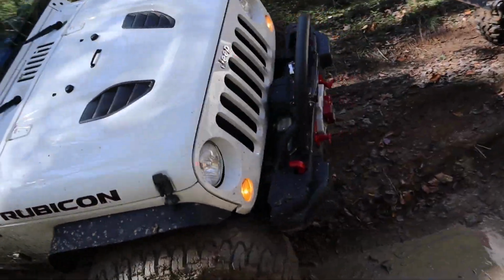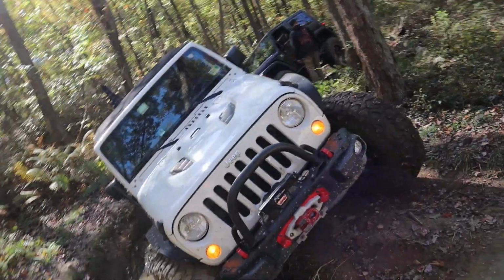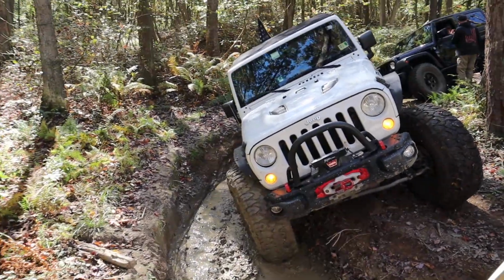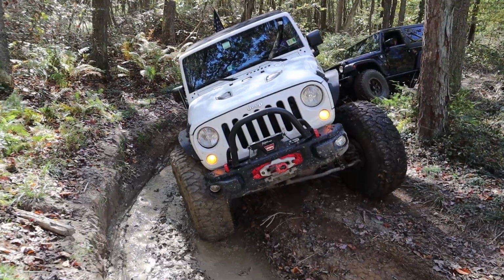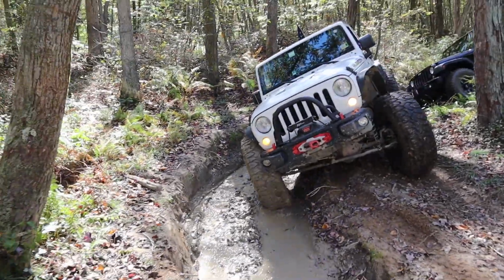So what she's saying is she does not like having to park at a 45-degree angle like that, because she's having to hold herself up so she doesn't fall down.